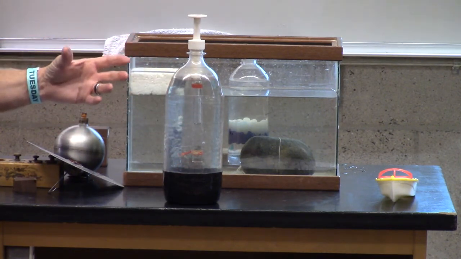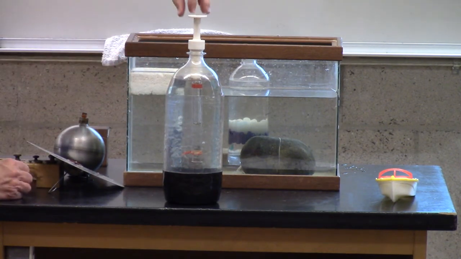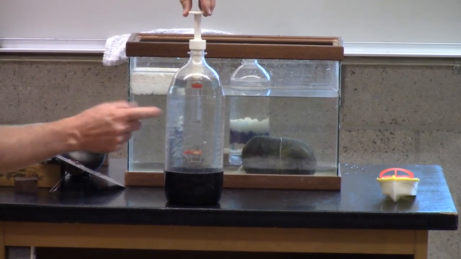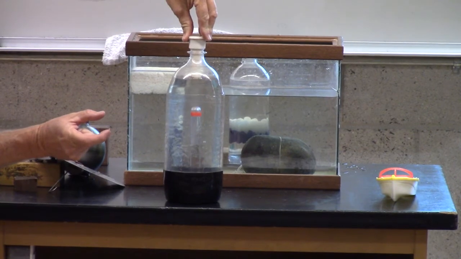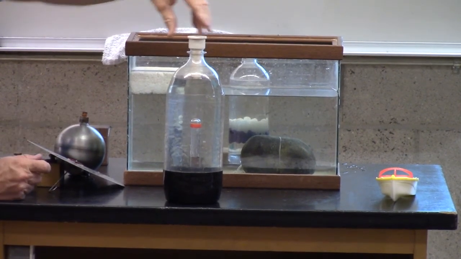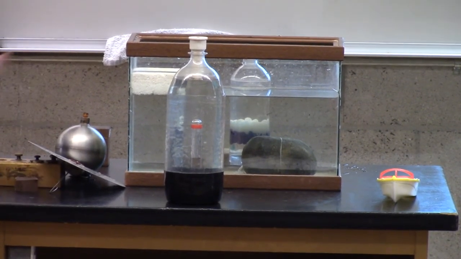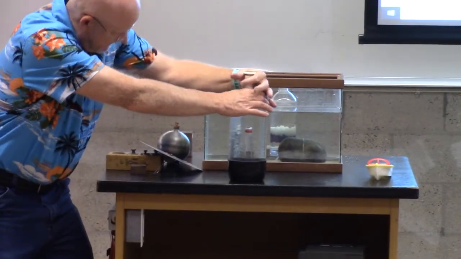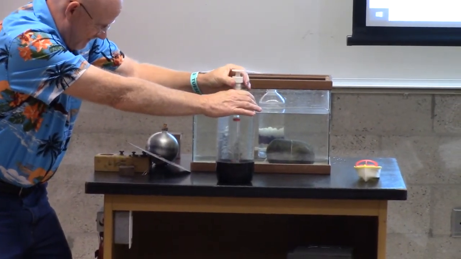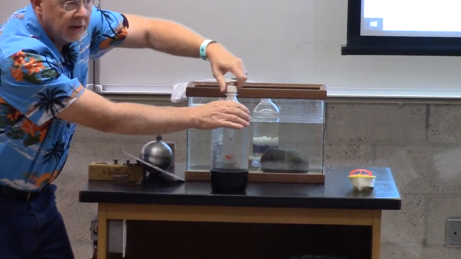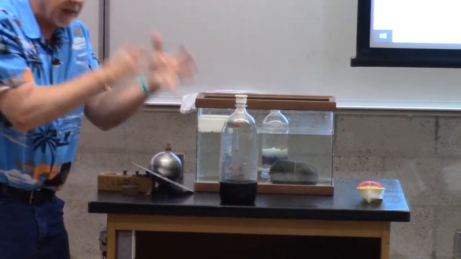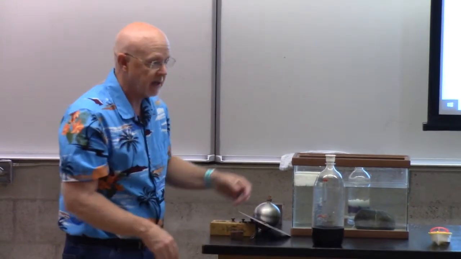Let it go, it floats. And of course this one is designed with a little air pump, so I can actually pump it. And if you look every pump, you'll see the little air get smaller. There we go. And now the density is greater than 1, and so it sinks. And if I let the pressure out, it floats.